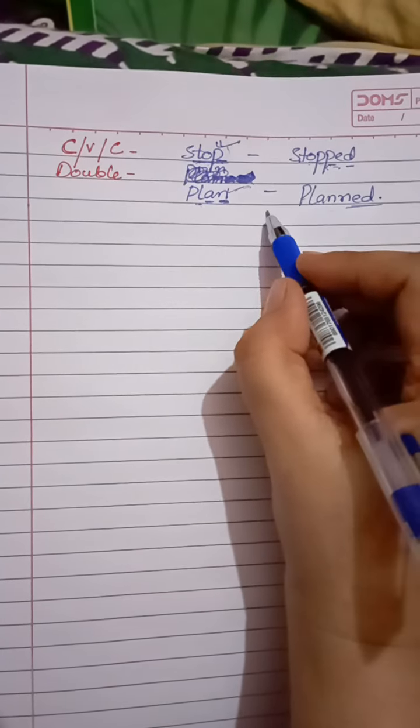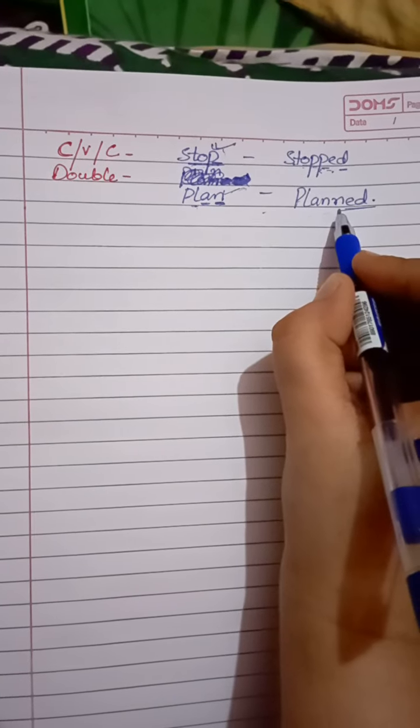Plan becomes planned. So we double the last letter plus we add ed. So these are some basic ways in which you need to make spelling changes in the past tense, but the best way for you to learn it is with these rules.